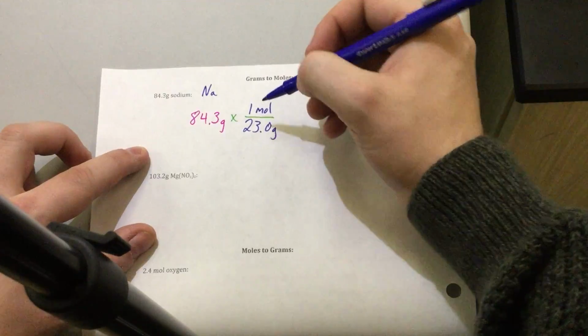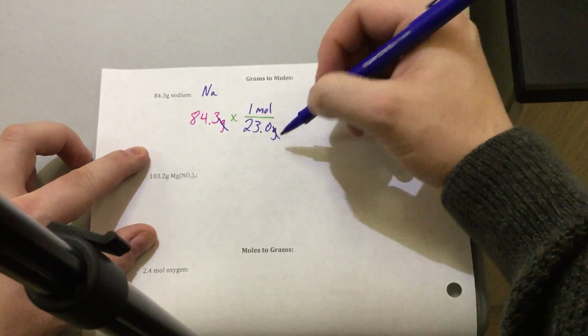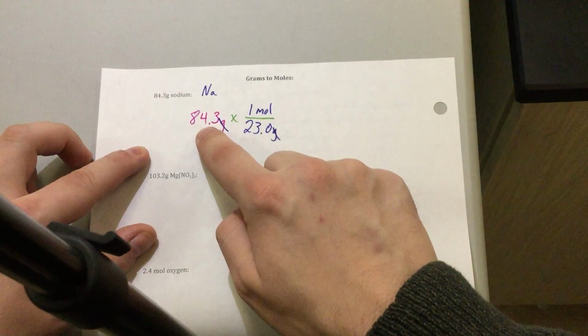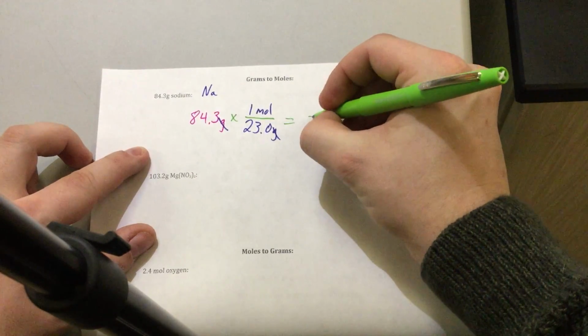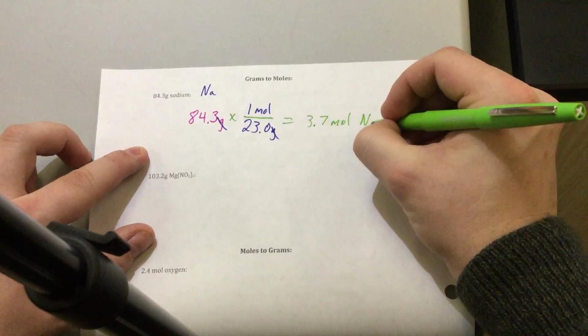Now, we know that this is going to work because our grams can cancel out, because there's 1 on the top and 1 on the bottom. All we need to do is multiply what's on the top, 84.3 times 1, and divide it by what's on the bottom, which is 23. When we do this, we'll see that our answer is 3.7 moles of Na.